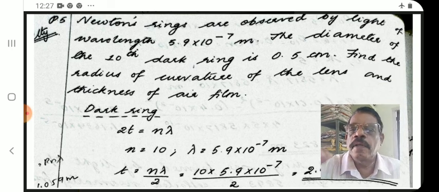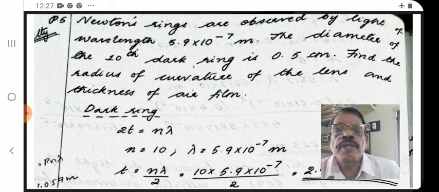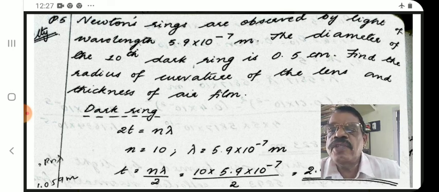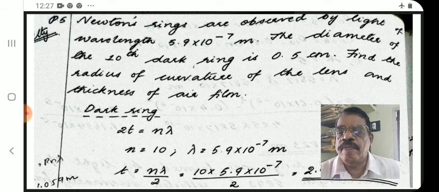Next question. Newton's rings are observed by light of wavelength 5.9 into 10 raised to minus 7 meter. The diameter of the 20th dark ring is 0.5 centimeter. Find the radius of curvature of the lens and the thickness of the film.